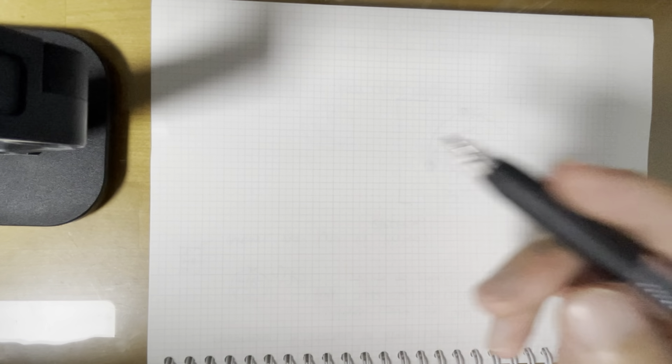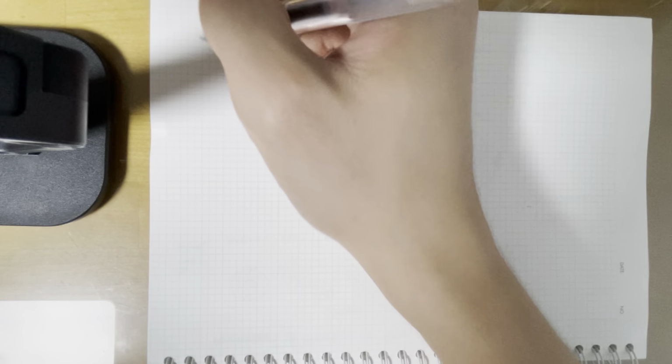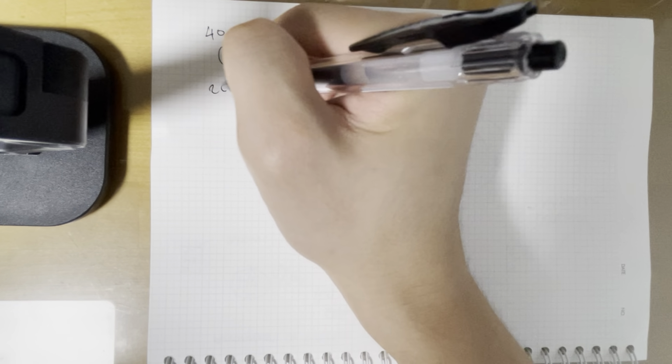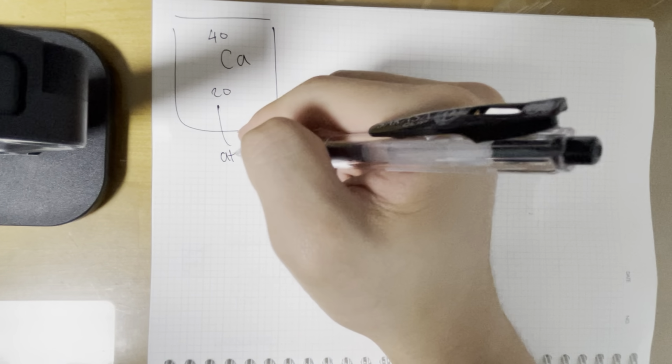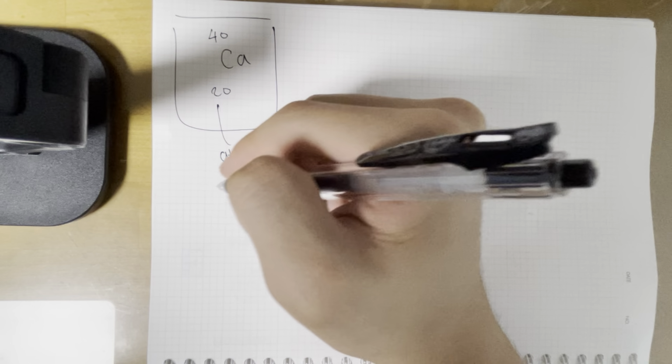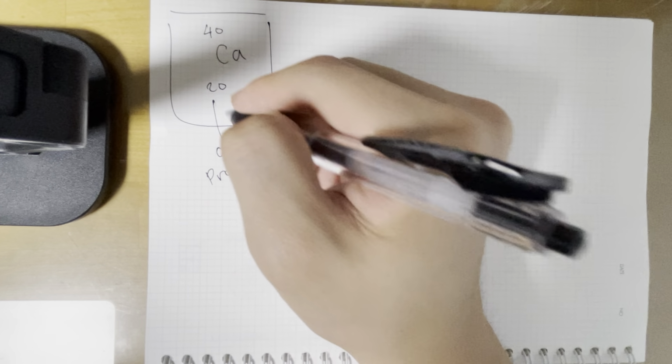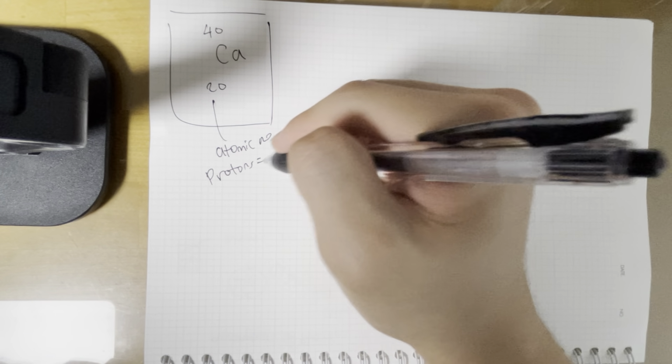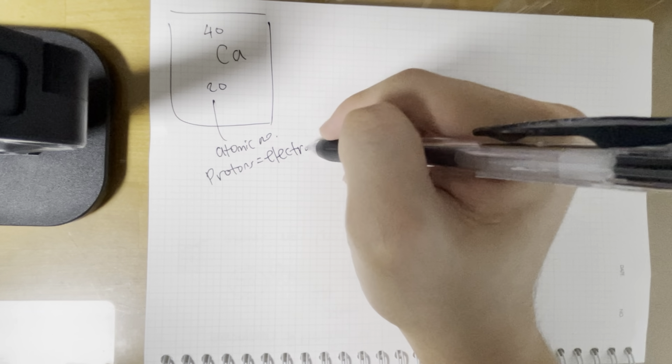So let's take a look at calcium. Calcium has a ton of stuff, so it's going to be a bit confusing, but it's going to be fine. Calcium, 40 and 20. So this 20 is the atomic number. Tells us the number of protons. And the default state in the periodic table, it's equal. So the number of protons is equal to the number of electrons.